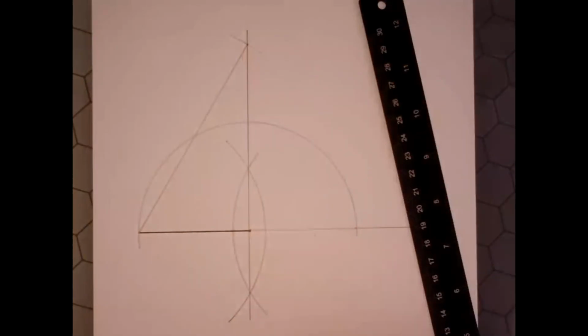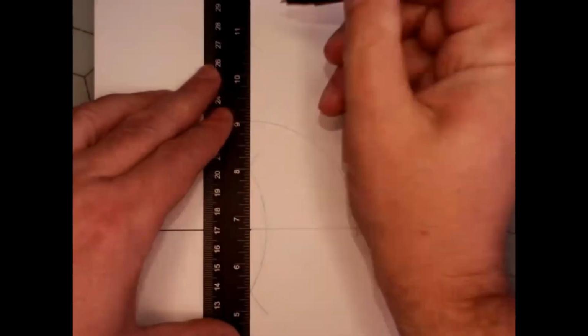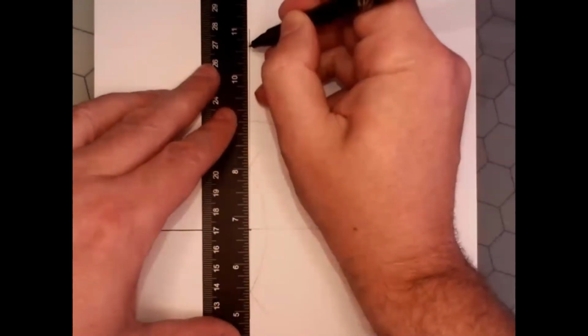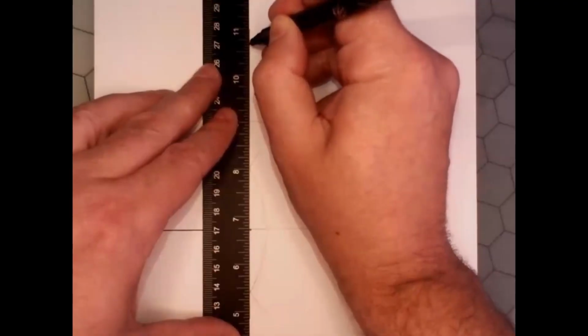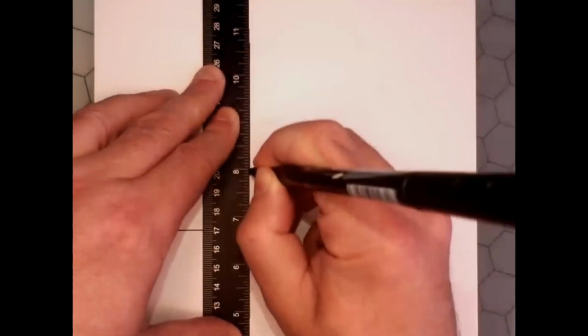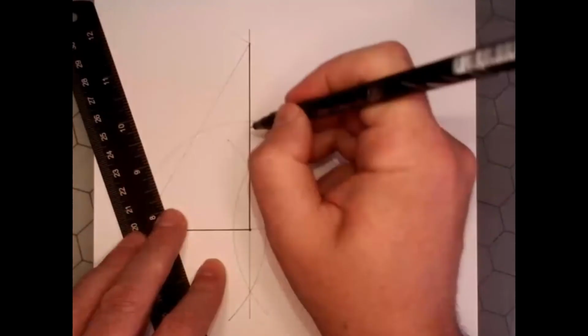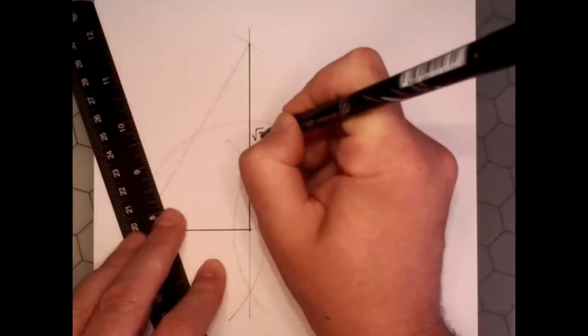So I'll just draw that side a little heavier, as that's the final answer. That's the line segment I was asked to construct. I'll just draw that segment in. Very clearly label that. That side there is √3.